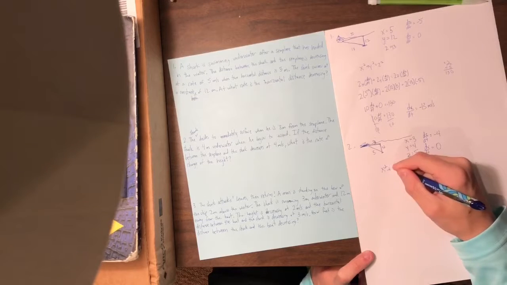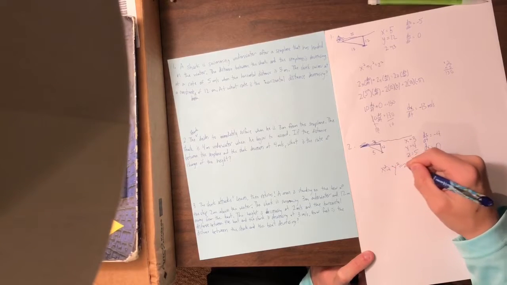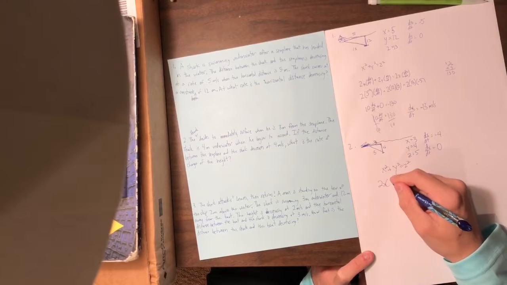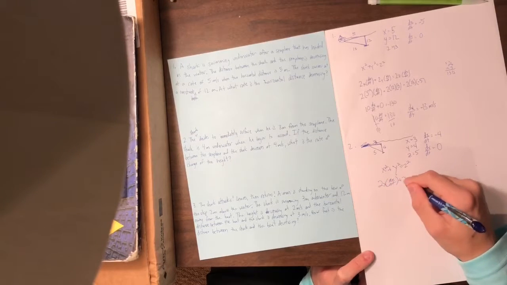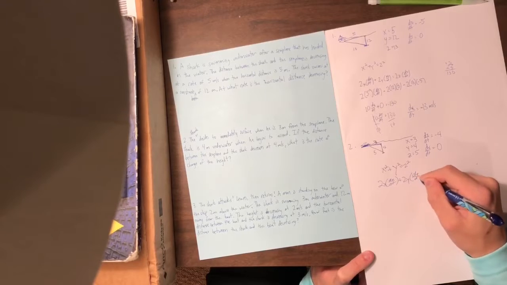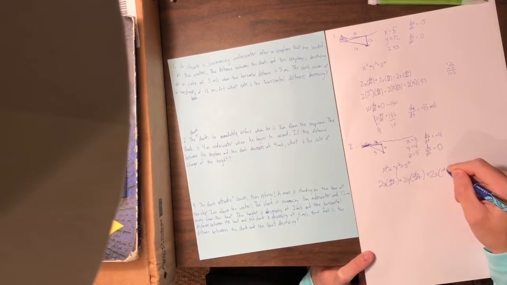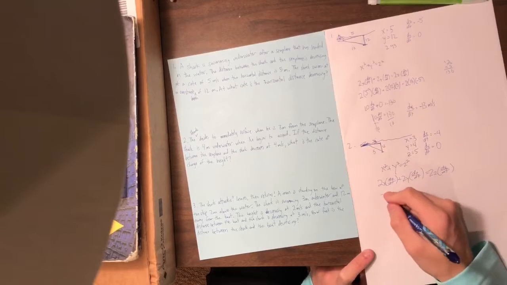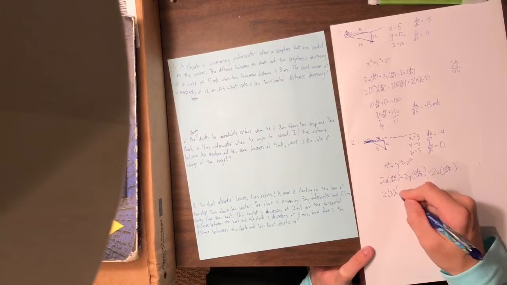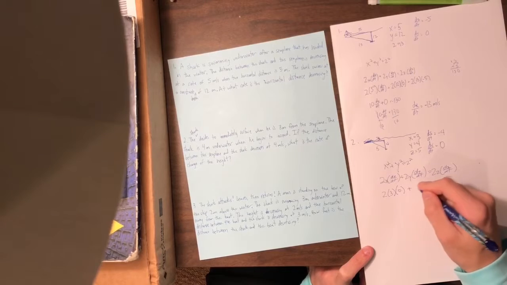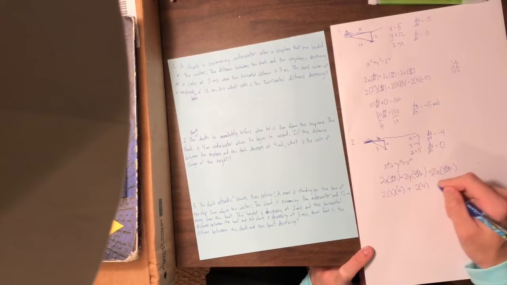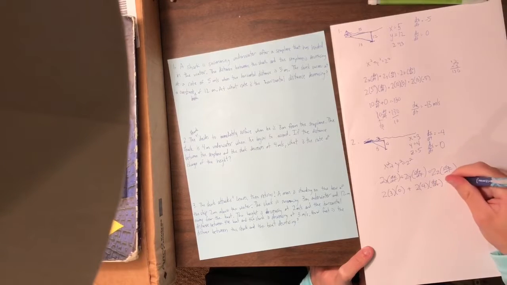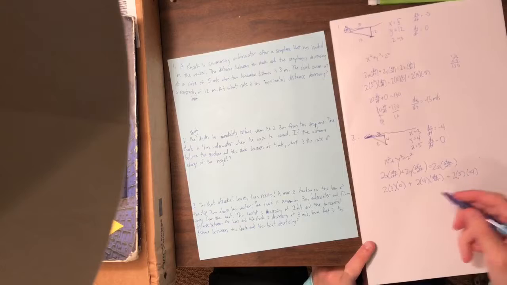So once again, you find the derivative. So this will be 2 times 3 times 0 because of the constant. 2y, which is 4, times dy over dt, which we don't know yet, equals 2 times 5, times negative 4, because that is dz over dt.